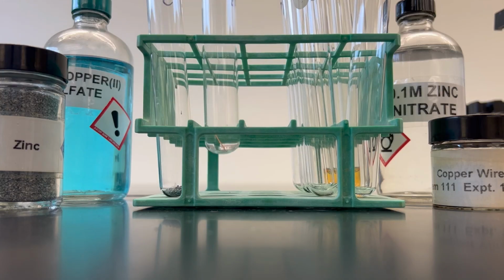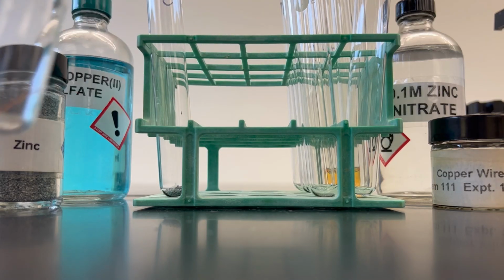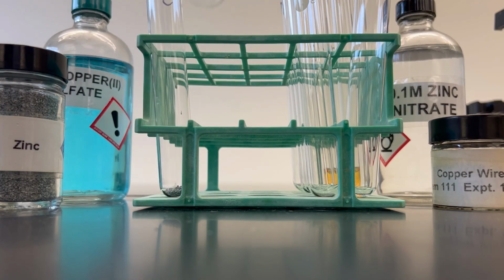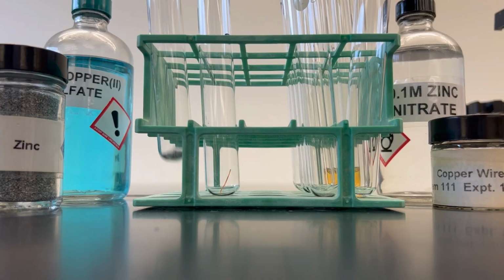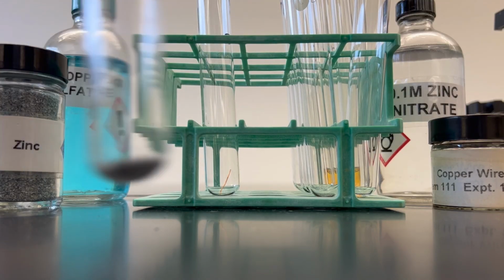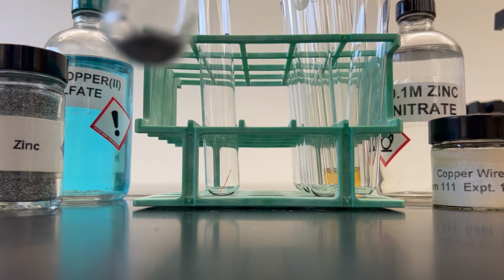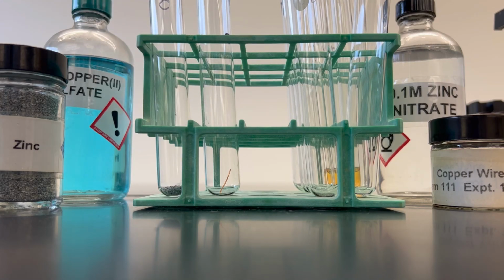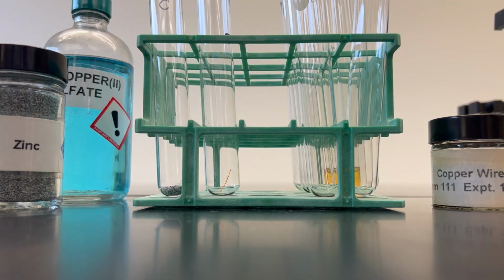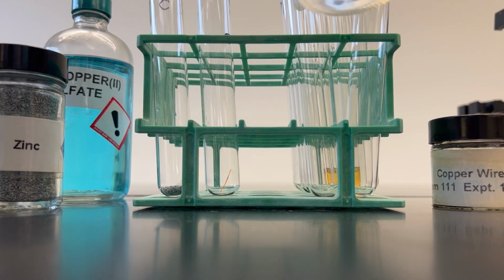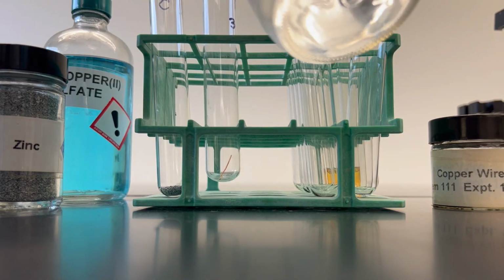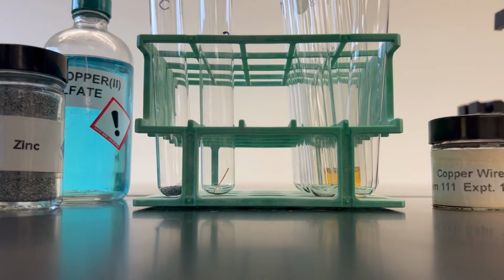Okay, in this test tube I have a piece of solid copper wire. And in this one I have some little pieces of zinc. Now, into the test tube with copper wire, I'm going to add a small amount of zinc nitrate.